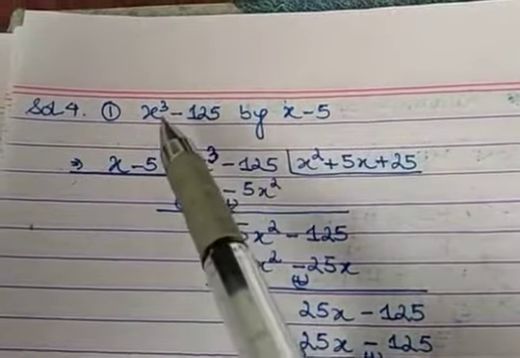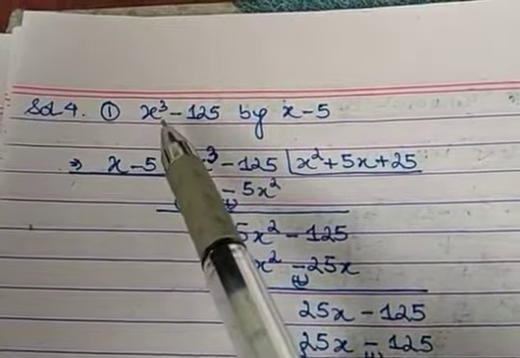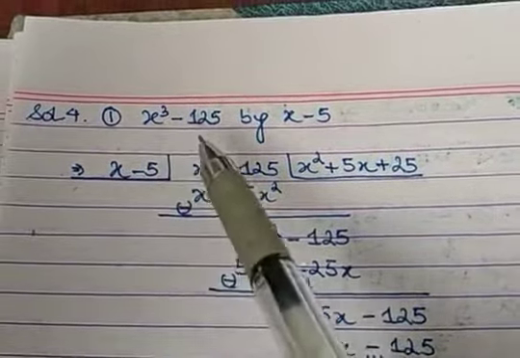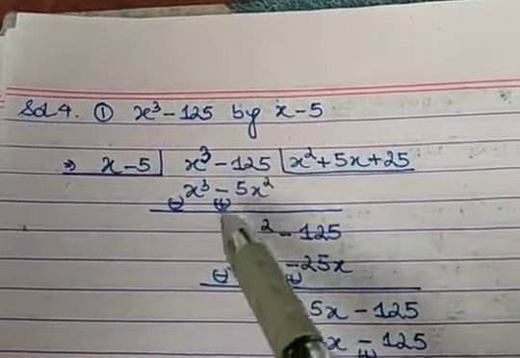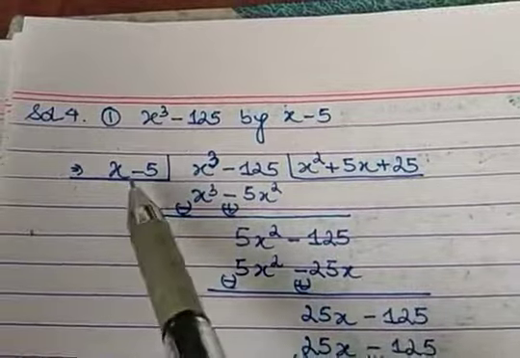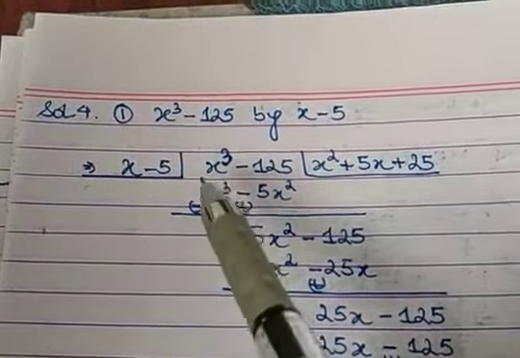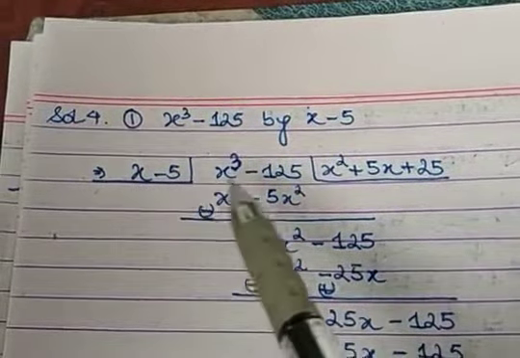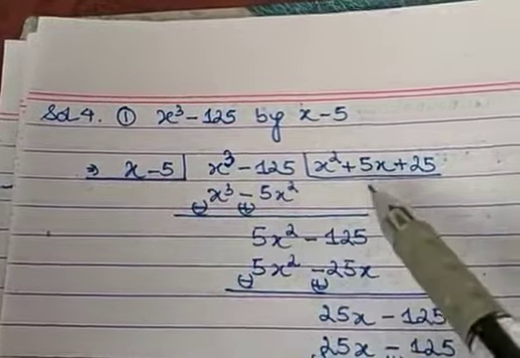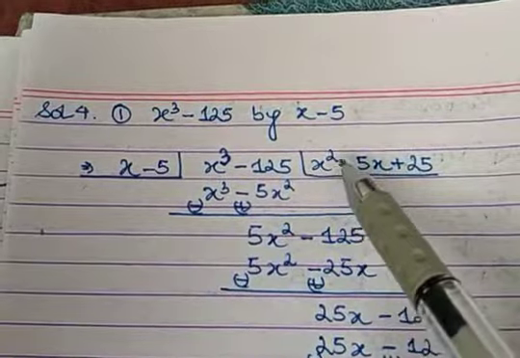Okay, so what do we have in the divisor? The dividend we have is x cubed minus 125, so dividend placed here. The divisor we have is x minus 5. I did tell you to follow the first term, isn't it? So what should I multiply with x to get x cubed? It is plus x squared, isn't it?